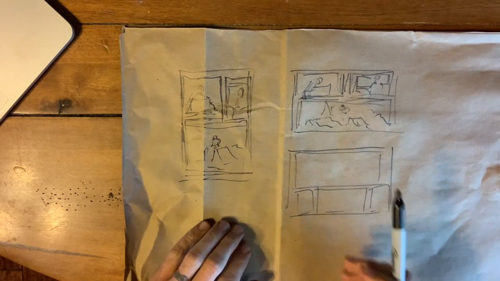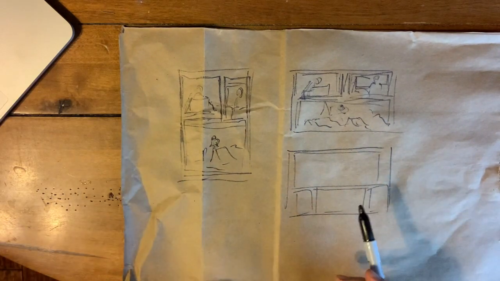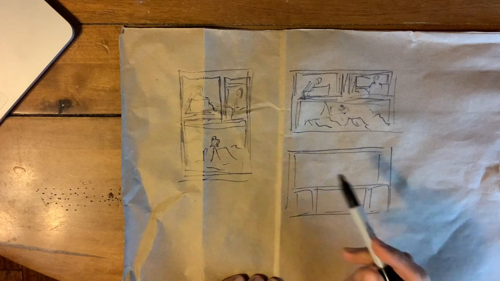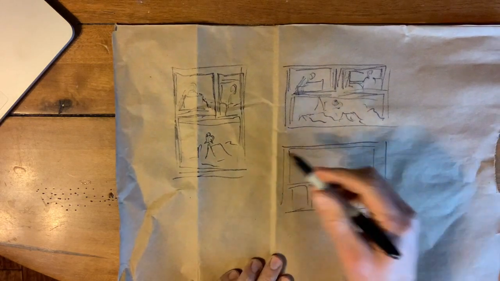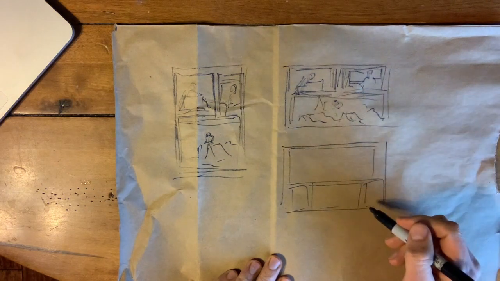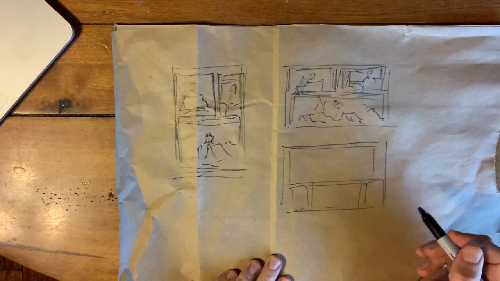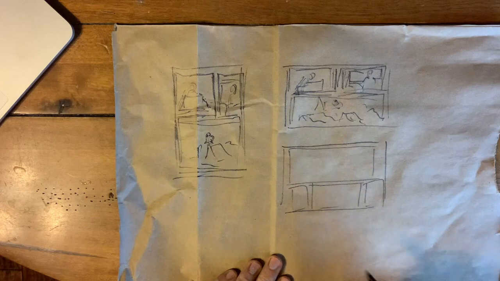Okay, so for yours, make sure you're going about it in the right way. Don't create this and have the boxes and then try to make something fit into it. Instead, figure out what your images are going to be and how they're going to fit in that space. Okay, so play around with that.